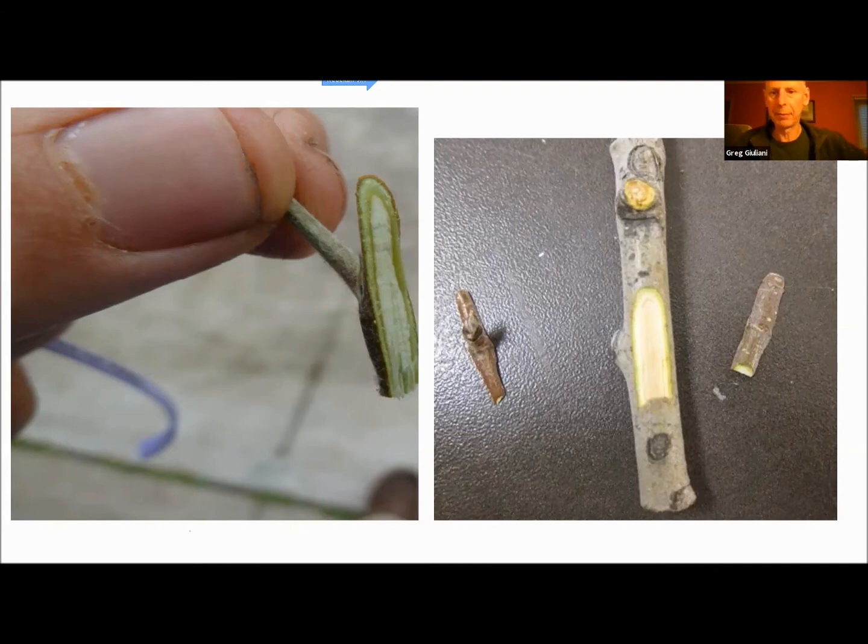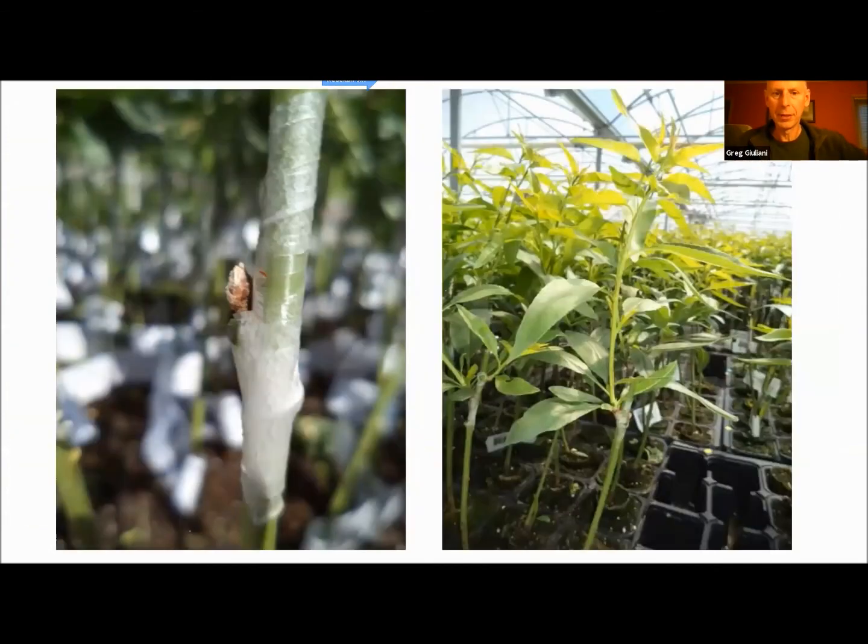We'll look at a couple more shots here. After you mate the bud to the host, you wrap it up really good because the bud is small enough that it'll dehydrate in a day or two. So you're trying to seal that moisture in, on the left and on the right. If you do a good job, it'll grow like that.